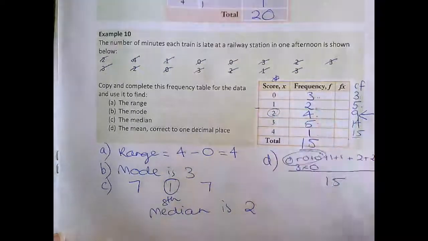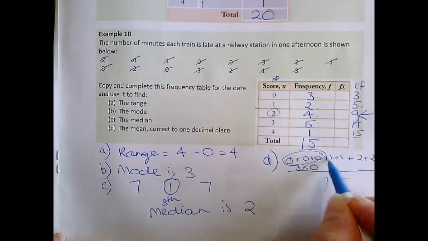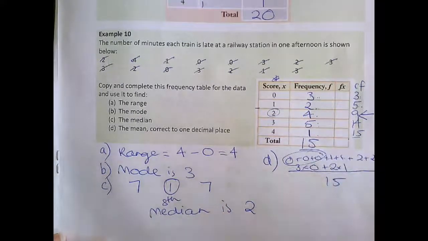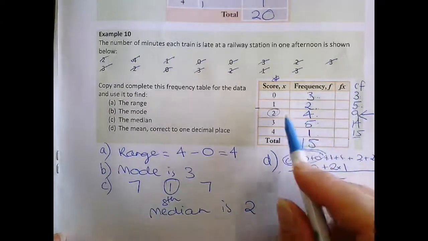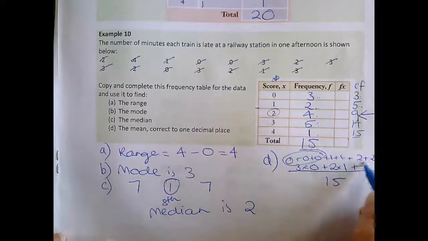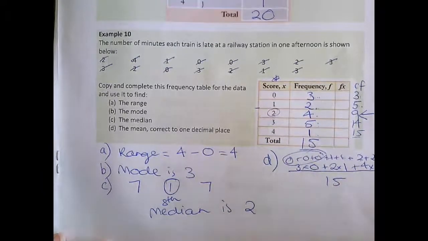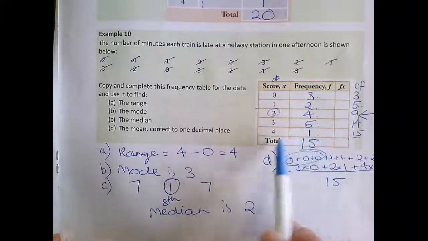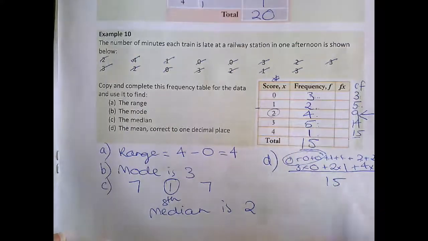3 times 0. If we have 2 ones being added together, that is the same as 2 times 1. If we have 4 2's being added together, that is the same as 4 times 2. What we're doing here is multiplying each of these numbers together, so that instead of adding 15 numbers together, we can see that some of them are repeating, because we have frequencies up to 5.